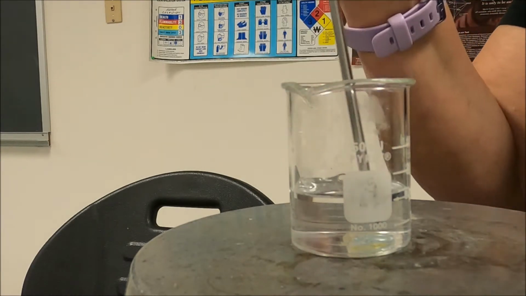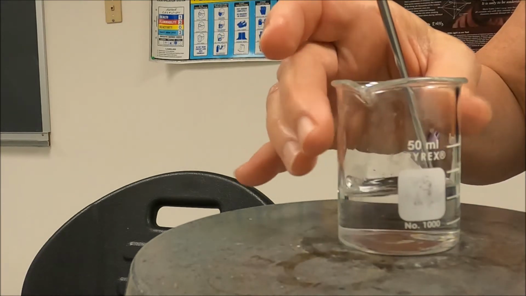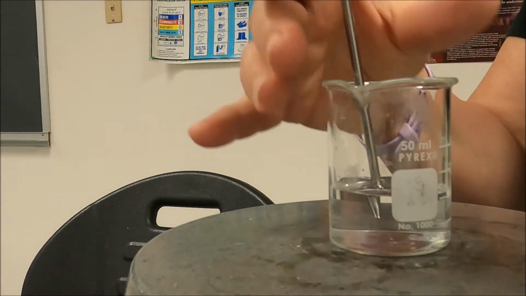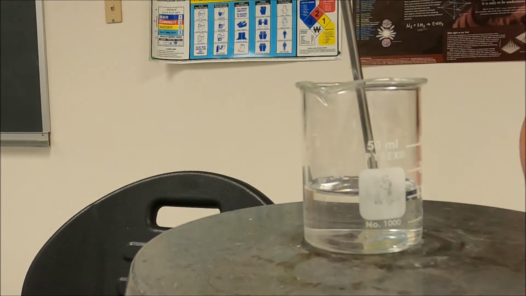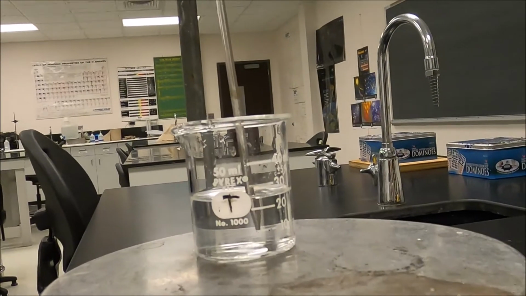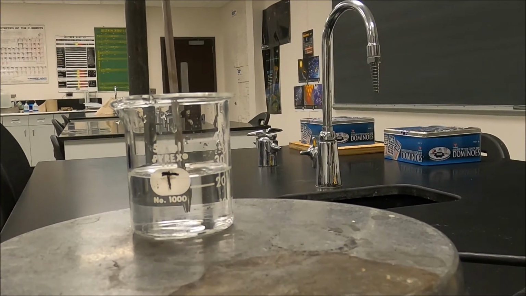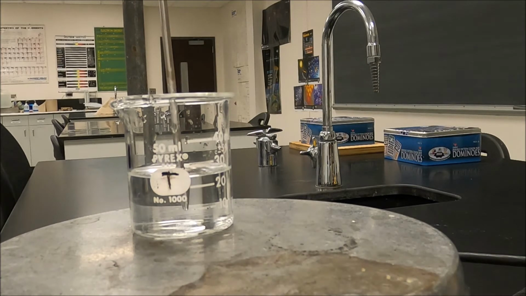Okay. And we want the boiling point of pure water. I know you know that it should be 100 degrees C, but in the real world, we always test. Okay, so I have 3 beakers now on to boil. And we're just waiting for them to boil.